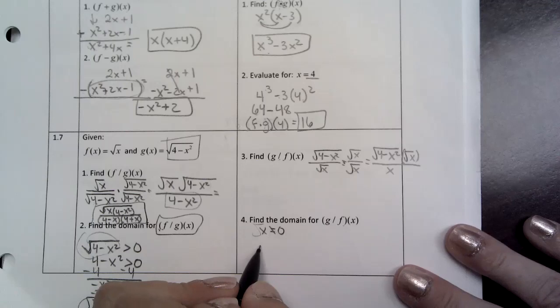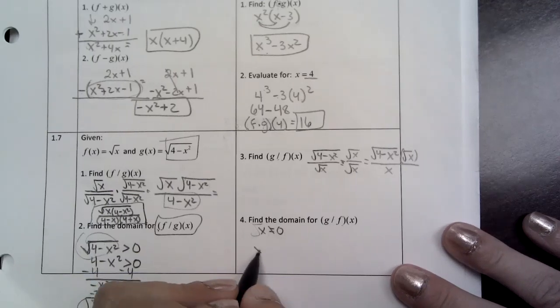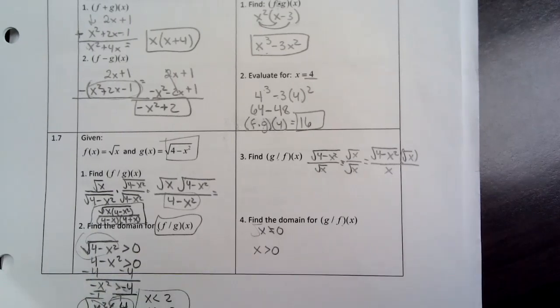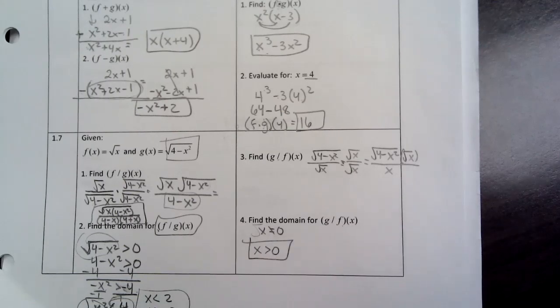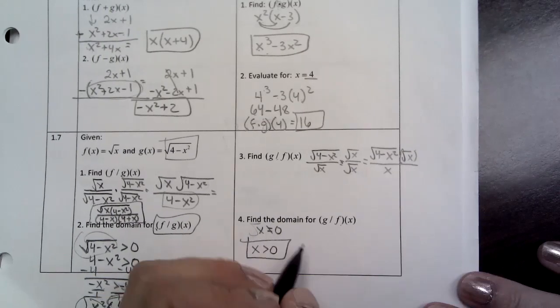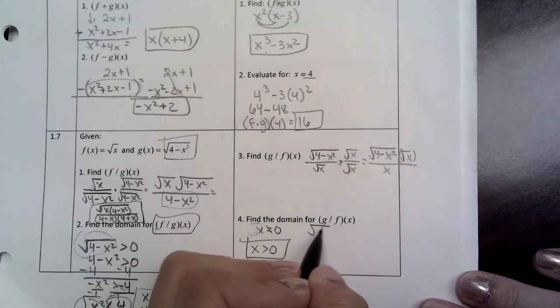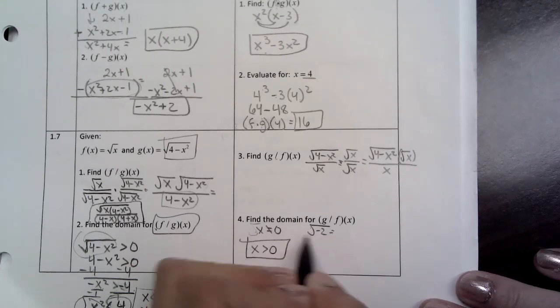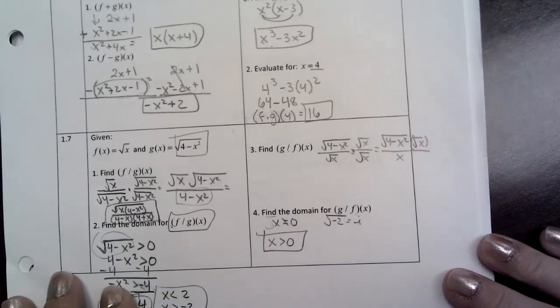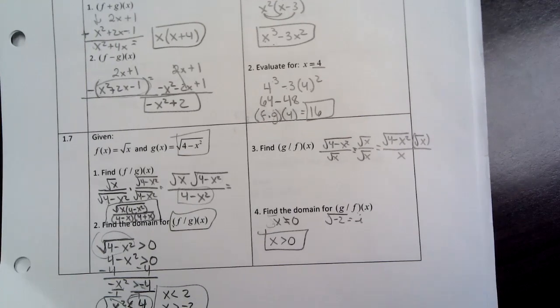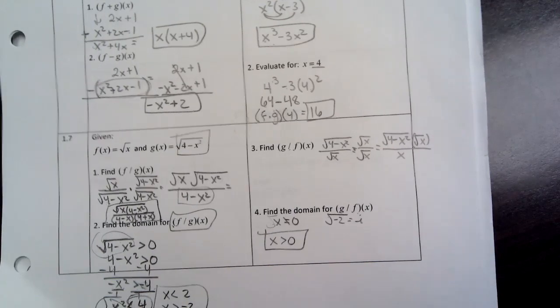So here, I'm just going to set it equal to x is greater than 0, and that's my answer. Because it's a 0, I just know that it can't be equal to 0, and it has to be greater than 0. If it's less than 0, right? So if I had this x here and I had a number less than 0, I would get an imaginary number. Okay, I don't want imaginary numbers for my domain. Imaginary numbers are not valid for domain.